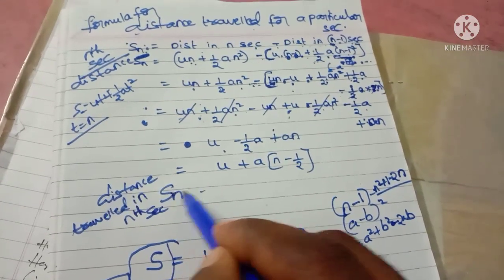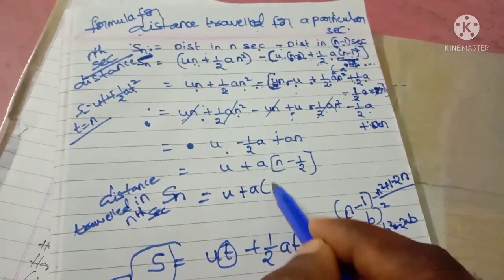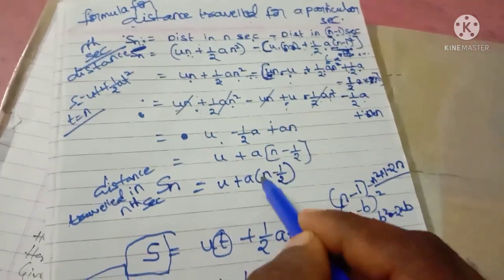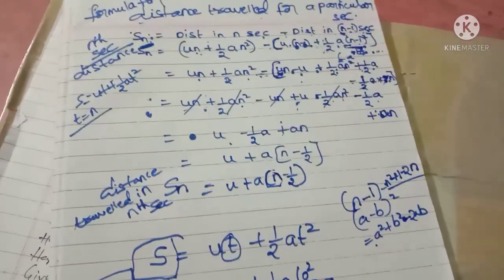Okay, this is the distance traveled in nth second. What do you get? Sn equal to u plus a into n minus half. What is this n actually? Nth second, that particular second. Okay, example problem we will see now. Okay, hope you all understood.